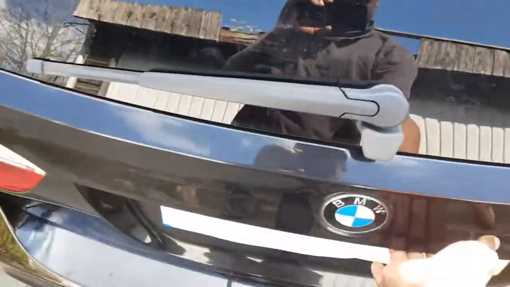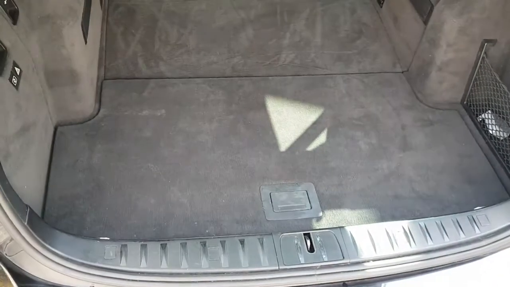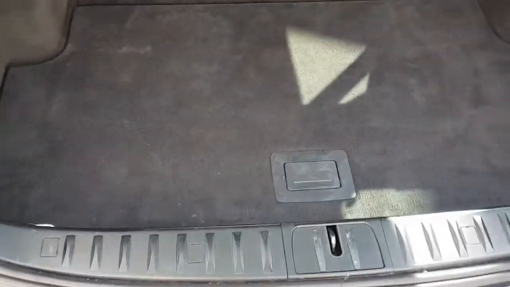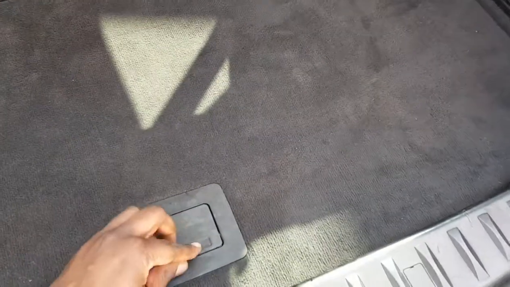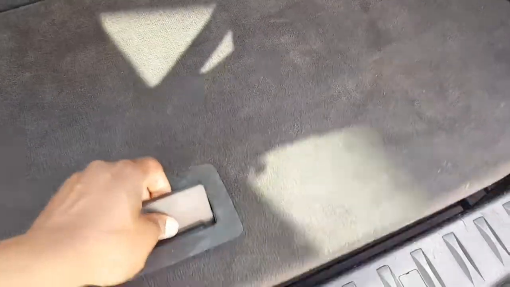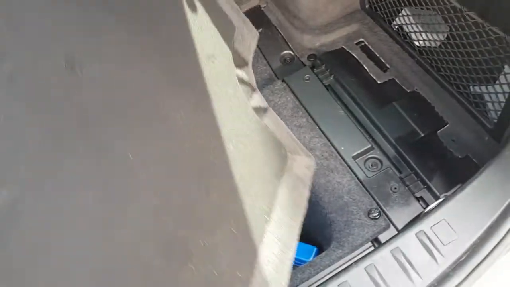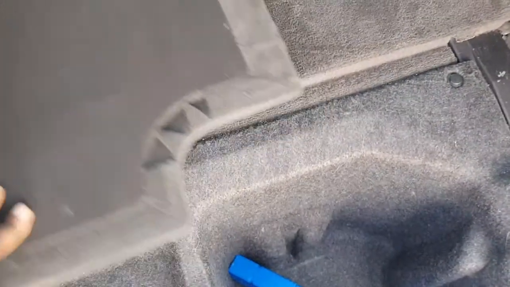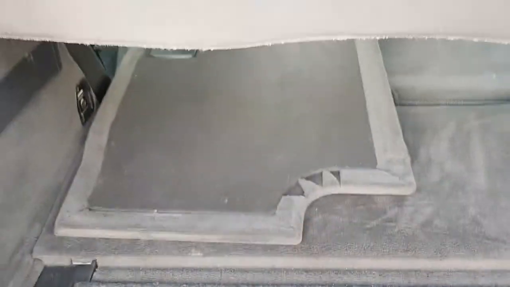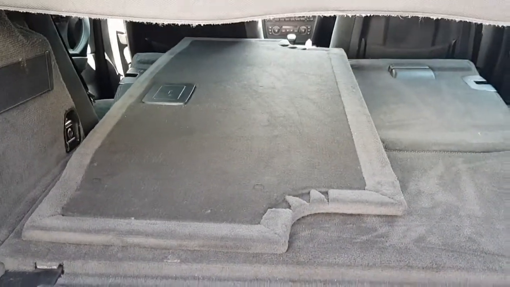Open the boot and remove the panel at the bottom that typically covers the spare wheel. You can see immediately just how useful that extra space is created by folding the rear seats. Next up, we're going to remove the right hand side panel by removing 2 clips at the bottom.